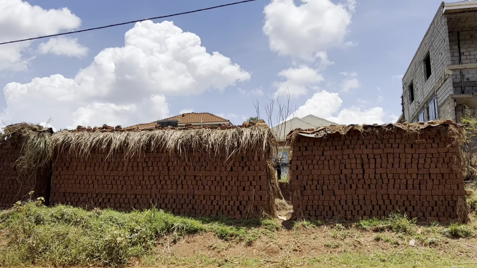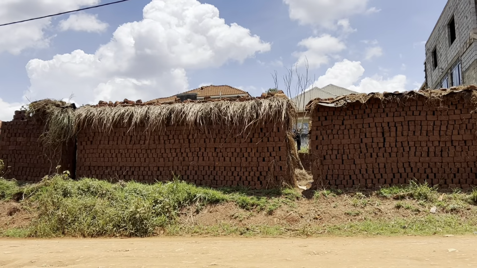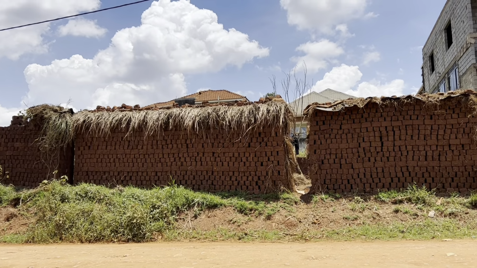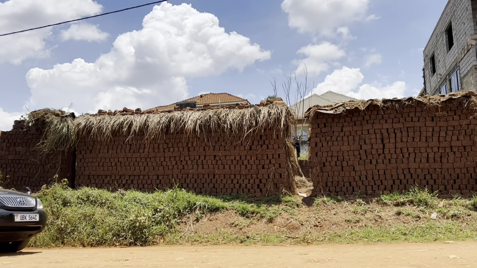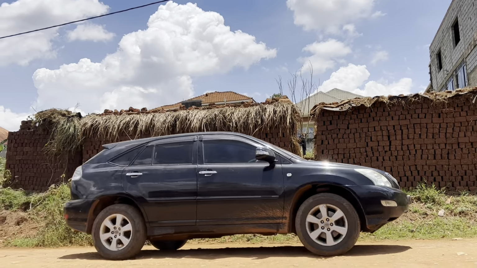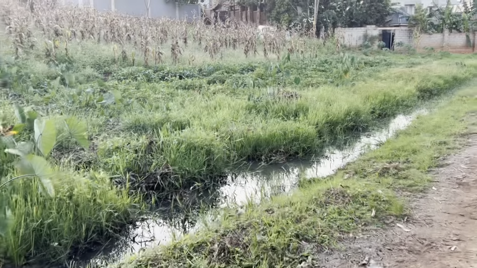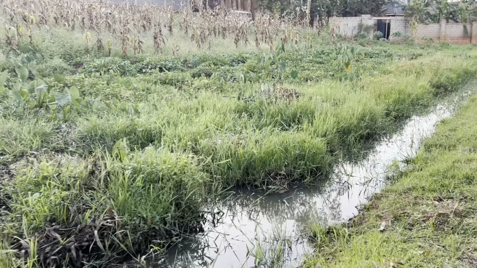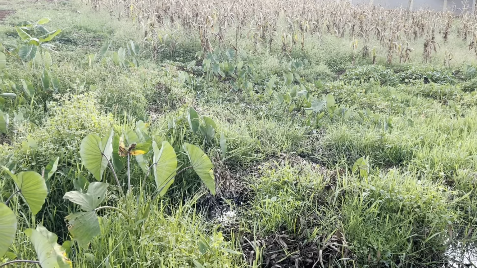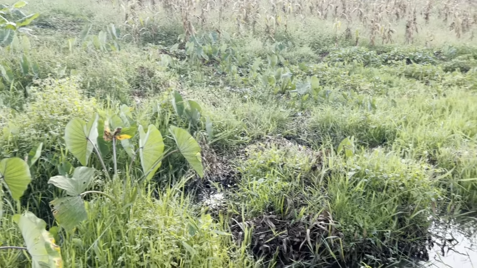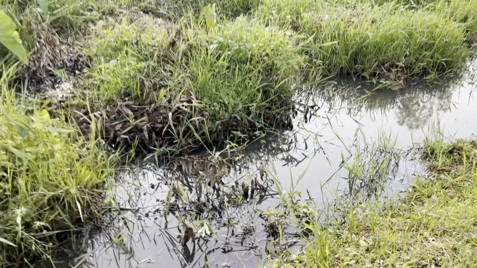But before these bricks were burnt, they were made from mud, such as those lined up here. Soil was dug from a plot of land such as this. The soil was mixed in water. And if you're wondering where the water is got from, there are different sources, from swampy streams found in gardens, such as this one here, where the water will be fetched in jerrycans to the mixing site for use.